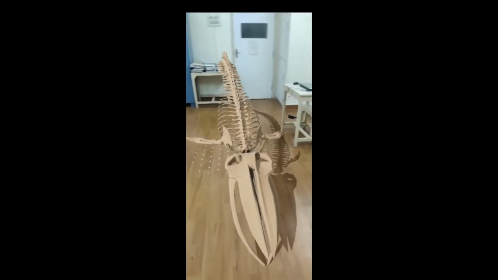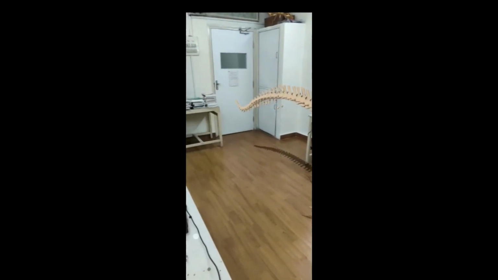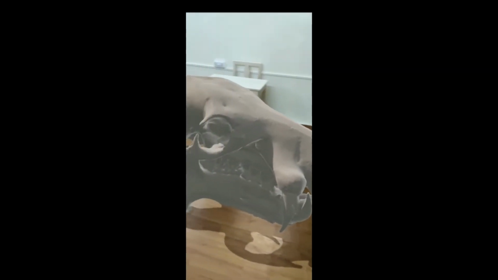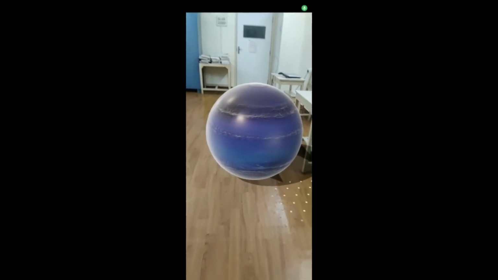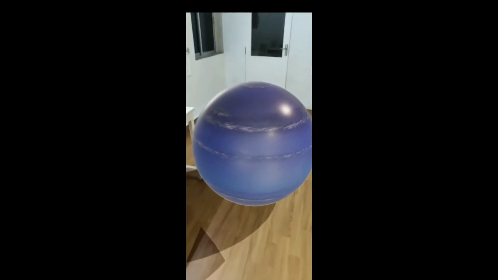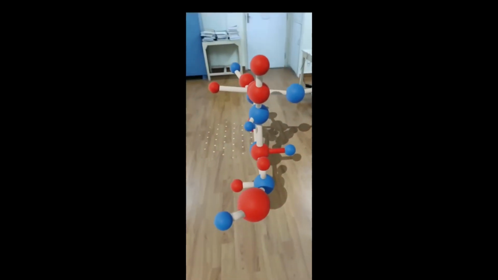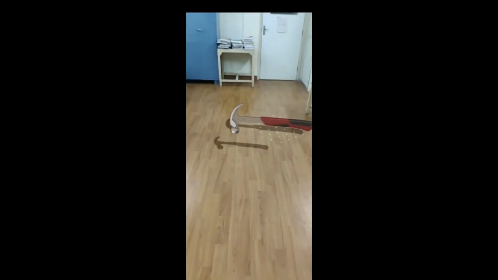This is a skeleton of a blue whale. This is a skull of a hippopotamus. This is a 3D-shaped dodecahedron. This 3D model is of Neptune. This is the structure of glucose. This 3D model is of a hammer.